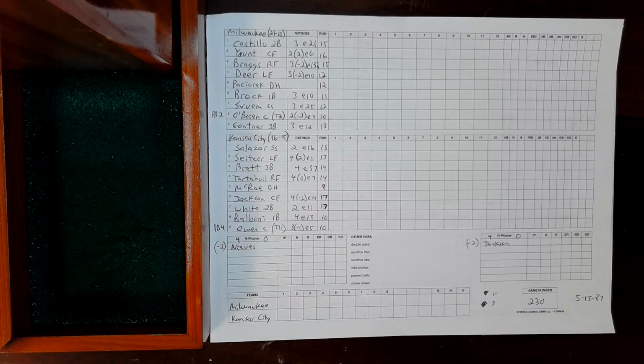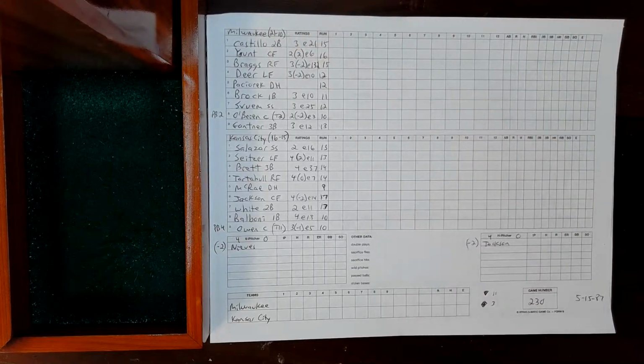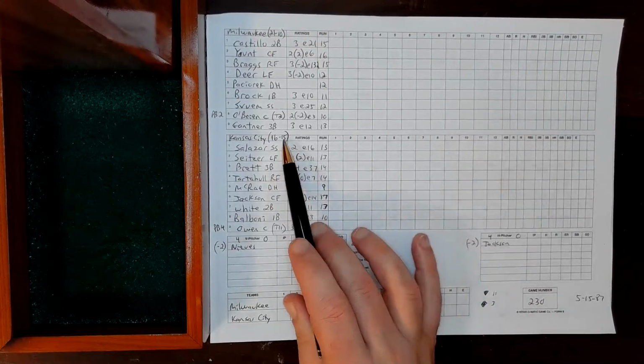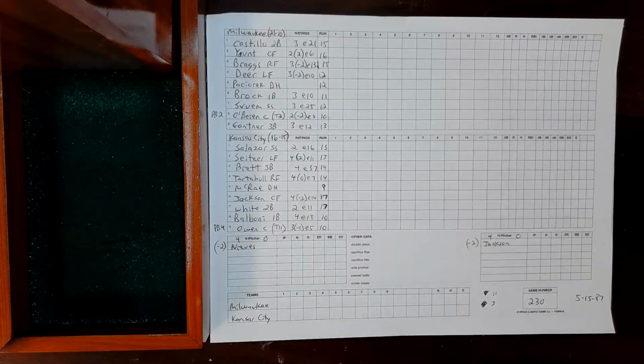It's the most pertinent to the pennant races, although in May you can't really have a pennant race, I don't guess. But it's the better matchup for the two teams by the standings. Milwaukee is in first place in the American League East at 21-10. Kansas City is third place in the American League West at 16-15, 3 games behind the Oakland A's. We got two left-handers on the mound: Danny Jackson for the Royals and Juan Nieves for the Milwaukee Brewers.